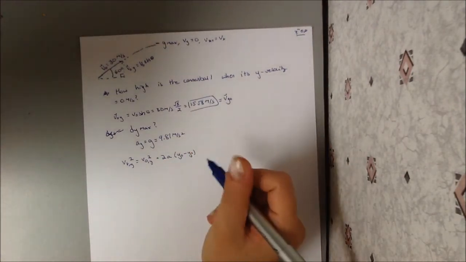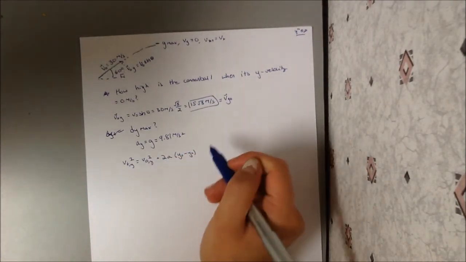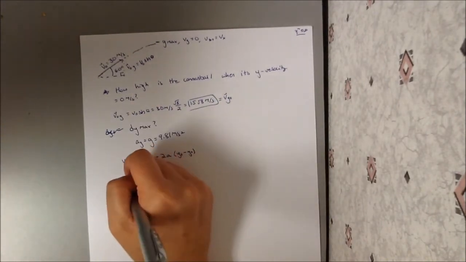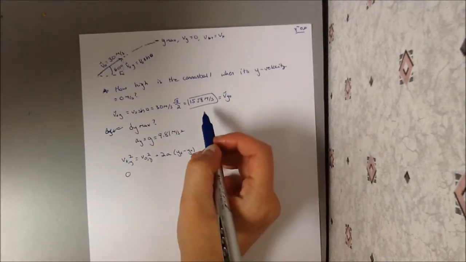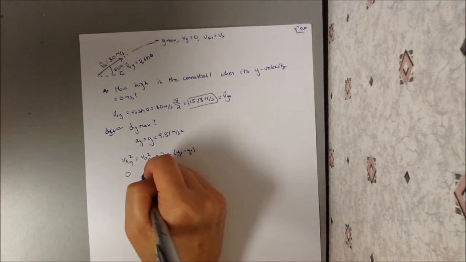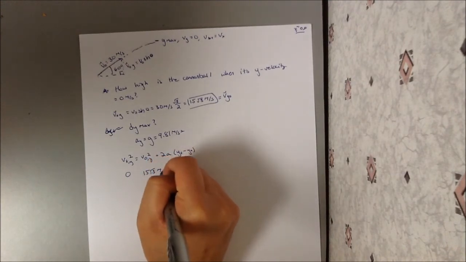Okay, great. So the final velocity, what we're trying to look for here, is when it equals 0 meters per second. So this is going to be a 0. The initial velocity that we're dealing with here is 15 radical 3 meters per second.